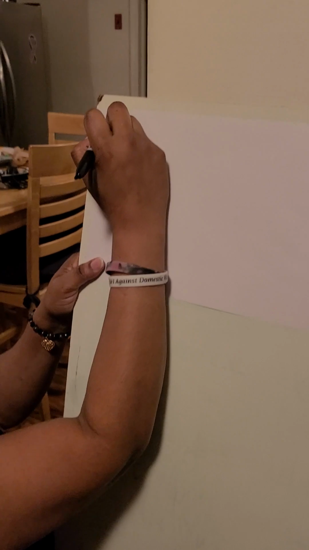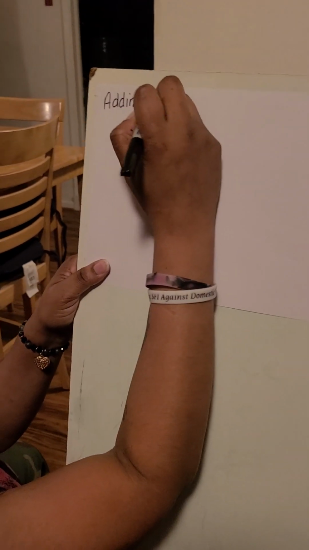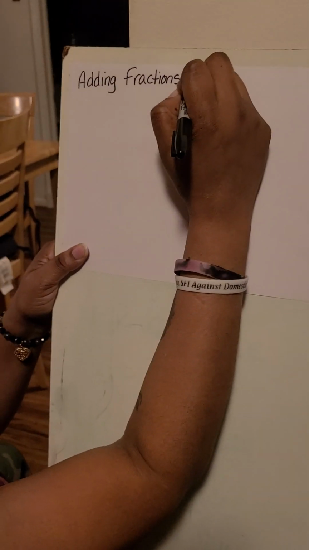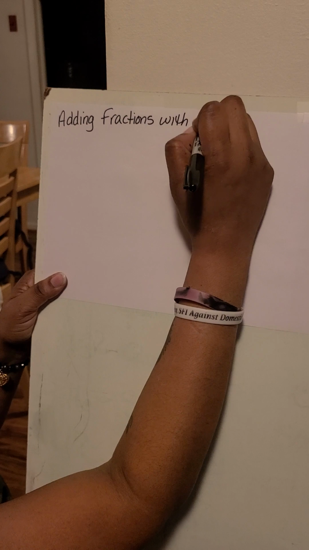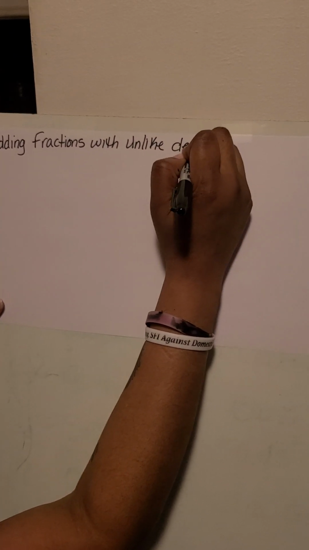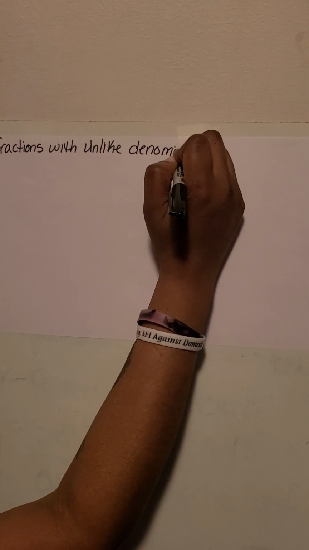Okay, so I am going to give you an example of how to add fractions with unlike denominators.